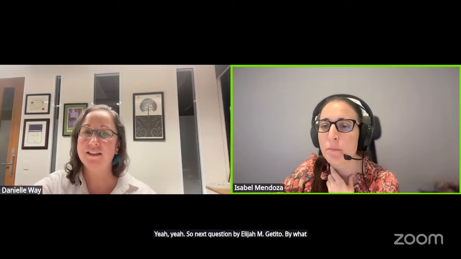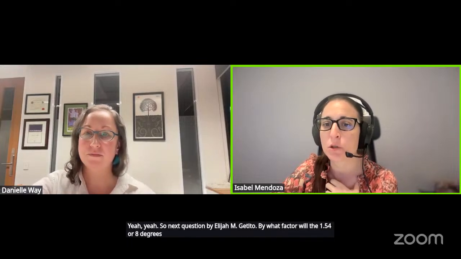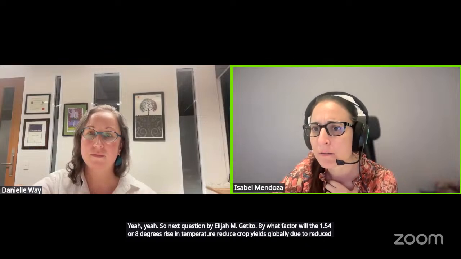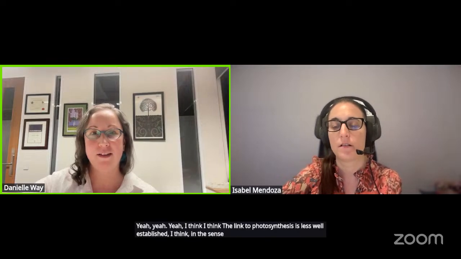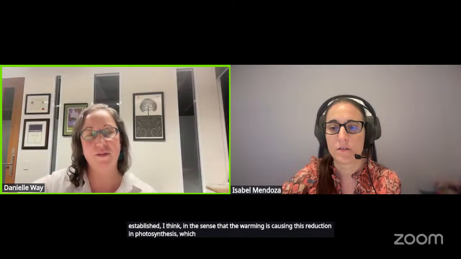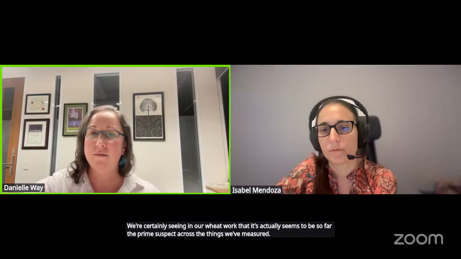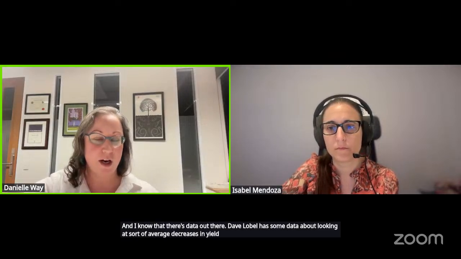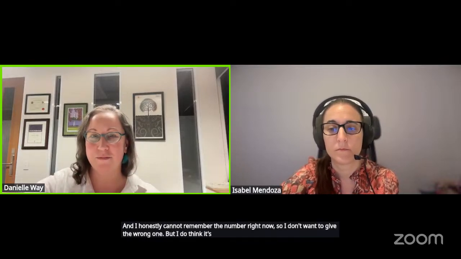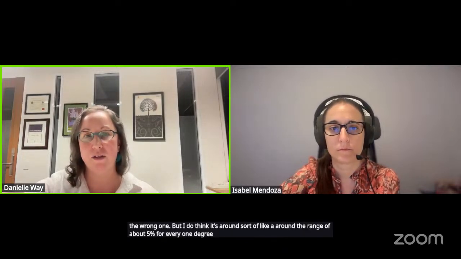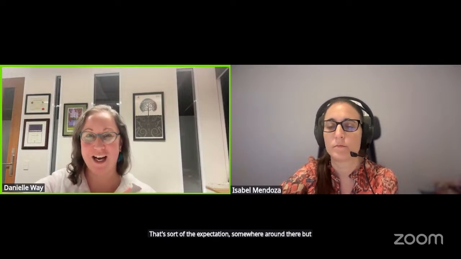By what factor will the 1.5, 4, or 8 degrees rise in temperature reduce crop yields globally due to reduced photosynthesis? Yes, photosynthesis. In your opinion, I think the link to photosynthesis is less well established, in the sense that the warming is causing this reduction in photosynthesis, which then decreases yield. There's a lot of things that could be decreasing yield. We're certainly seeing in our wheat work that it seems to be so far the prime suspect across the things we've measured. And I know that there's data out there. Dave Lobel has some data looking at average decreases in yield in wheat and other crops for every degree Celsius warming. I honestly cannot remember the number right now, so I don't want to give the wrong one. But I do think it's around the range of about 5% for every 1 degree Celsius warming globally. That's the expectation, somewhere around there, but I'd have to look up the actual number.